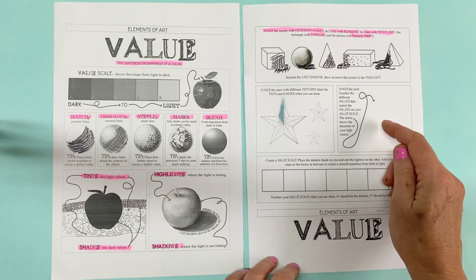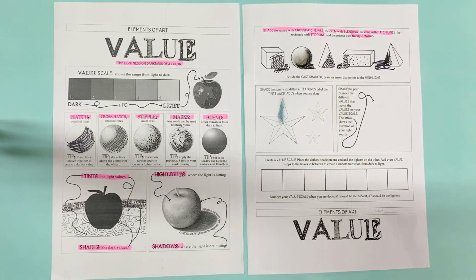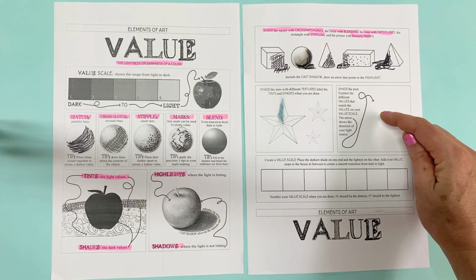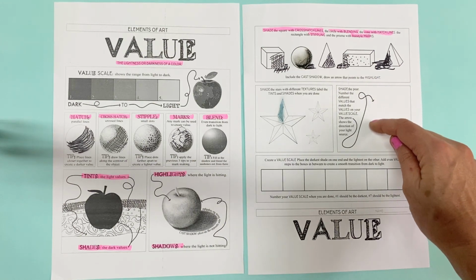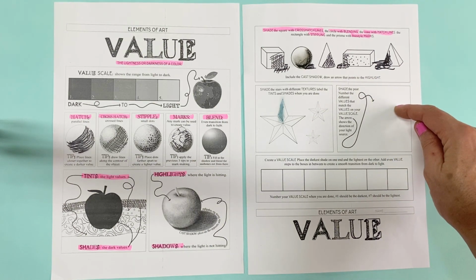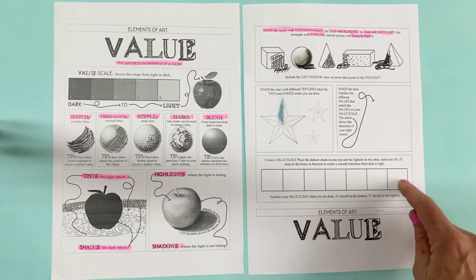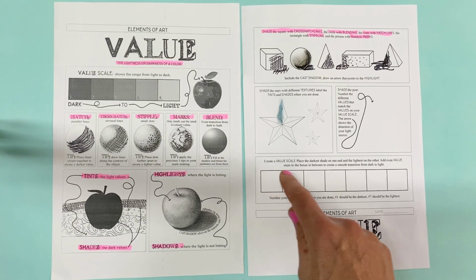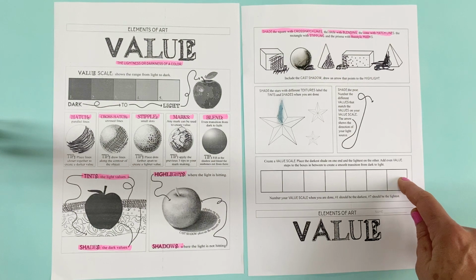Then you're going to shade the pear. So you've got the light falling over here. You're going to draw in your pear over here. And first of all, you're going to create a value scale for yourself over here with the darkest shade over here and the lightest over here.